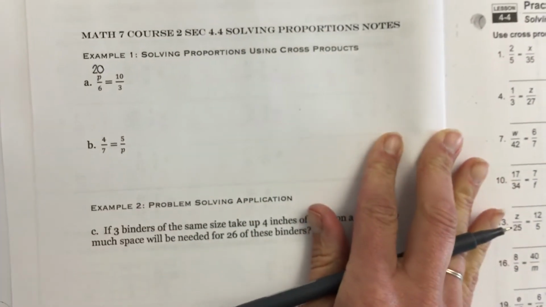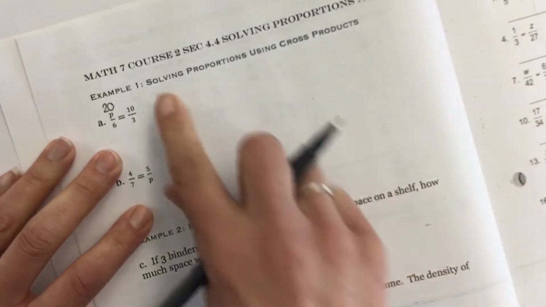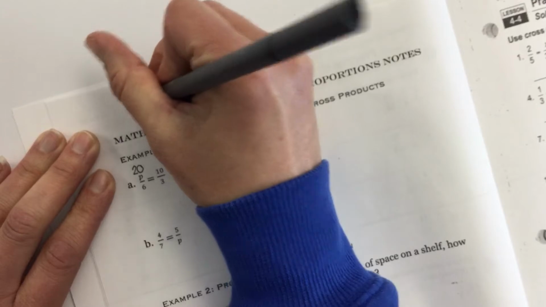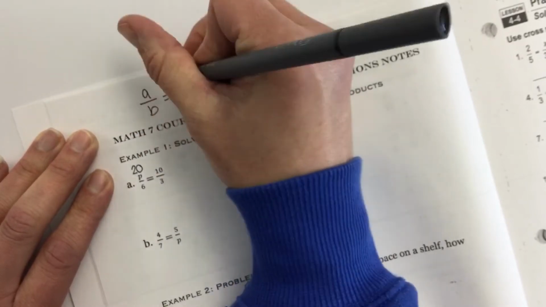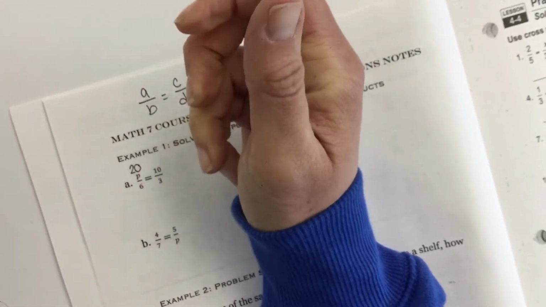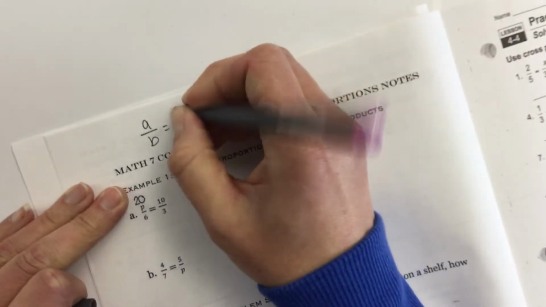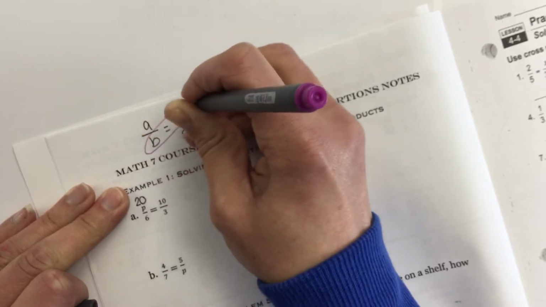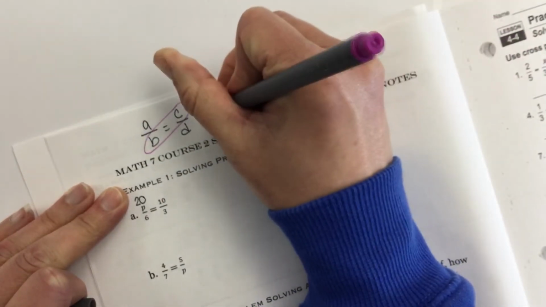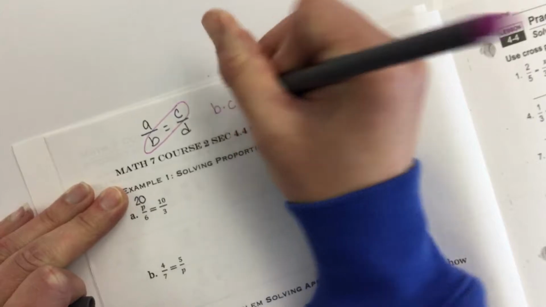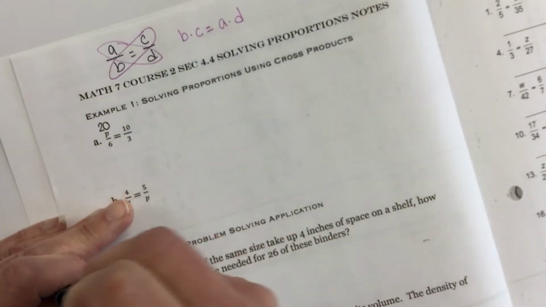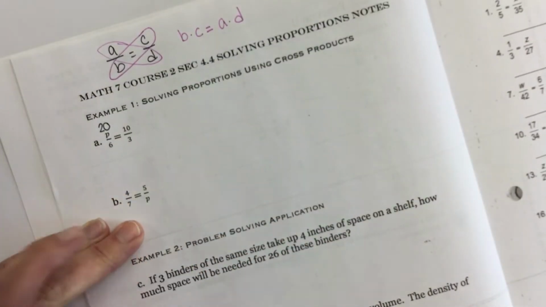Now, how to solve this mathematically is the rules for proportion, and maybe I'll put this up here. If we have A over B equals C over D, the rule is that the cross products are equal. So B times C equals A times D. Okay, so there's a couple different things that we can do here.